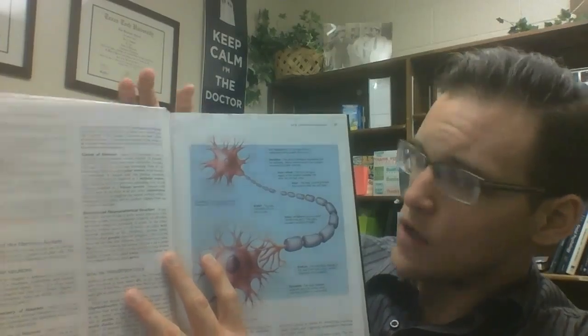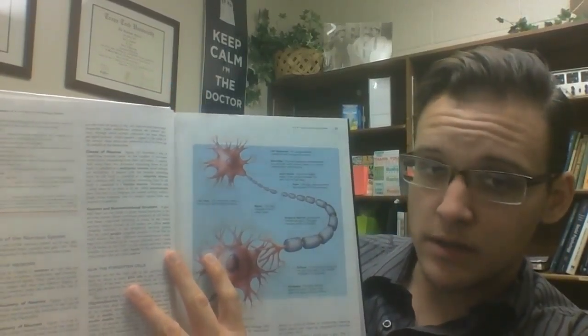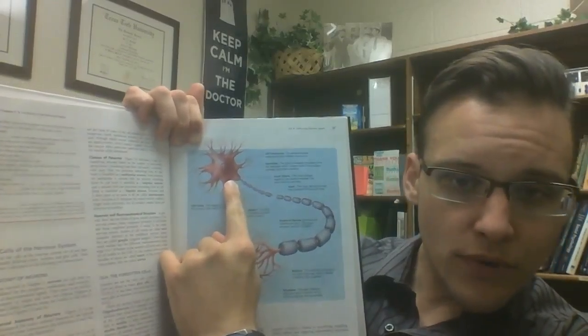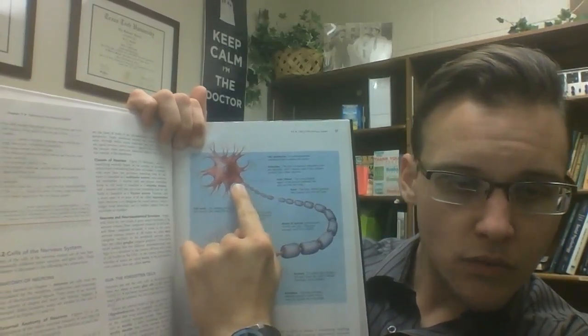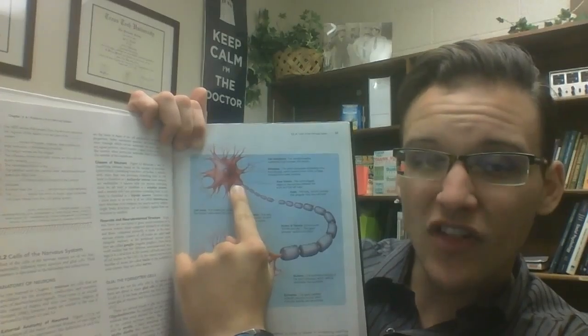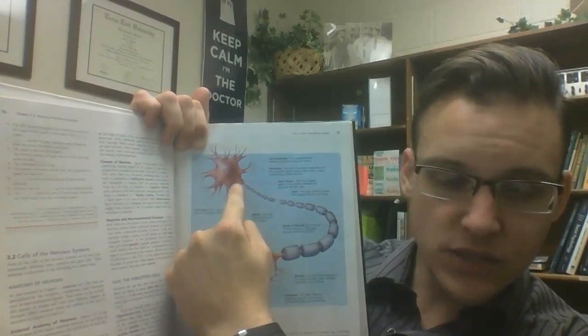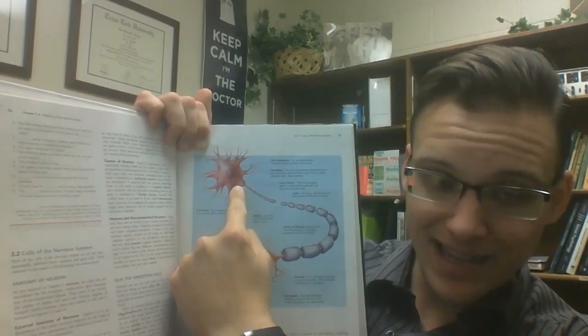Now, so I've talked about the soma, or the cell body. I've talked about the dendrites. I've talked about the axon. You see this lump right here, right at the beginning of the axon? That's called the axon hillock. And some sources will say that that's where the action potential begins.